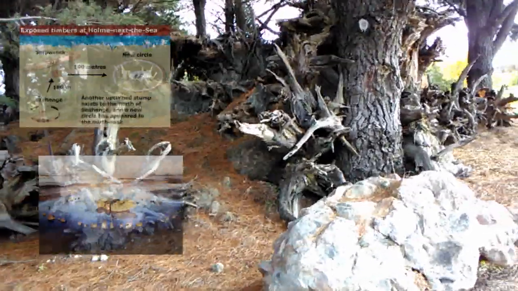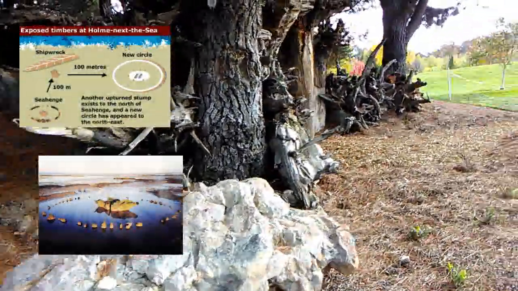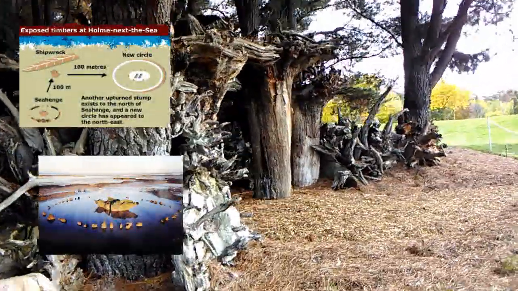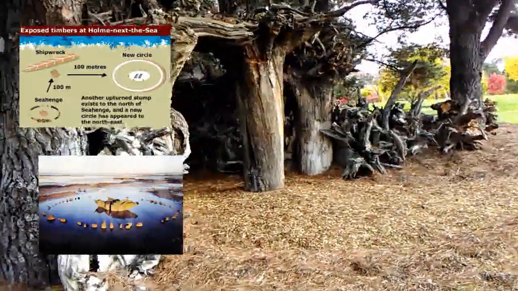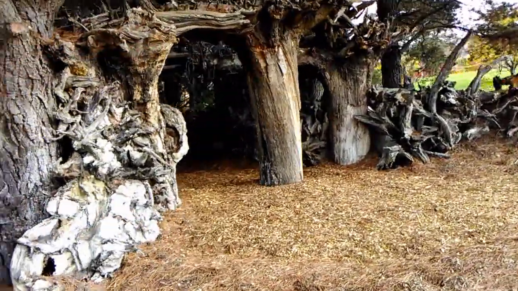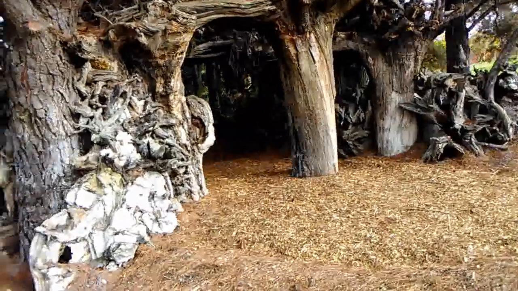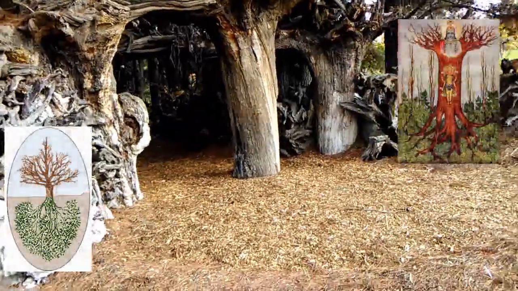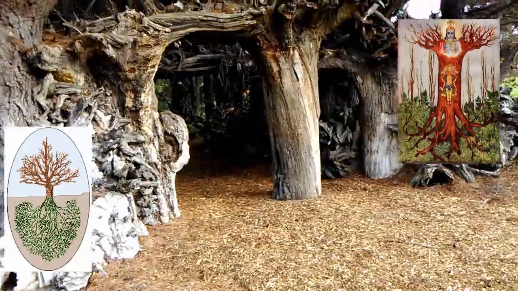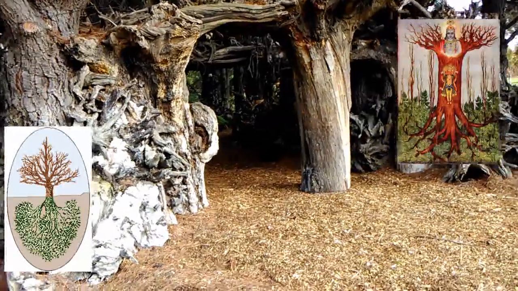So these upside down trees, whether they're in these wooden circles, such as Seahenge, the larger complex, also appearing in the Bhagavad Gita and Hindu legend, mythology, spirituality, and these concepts.